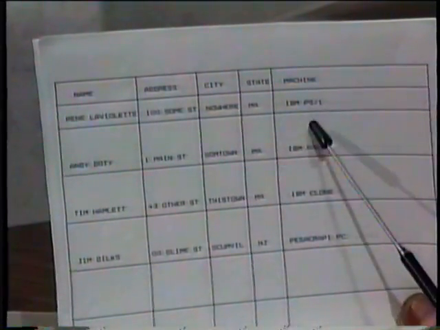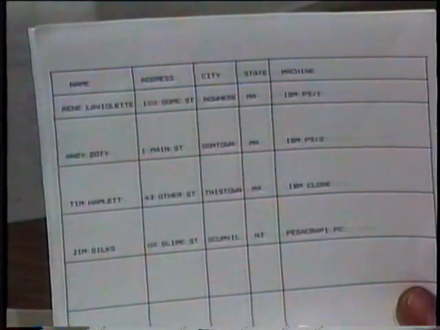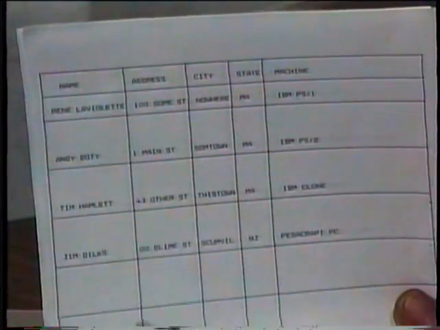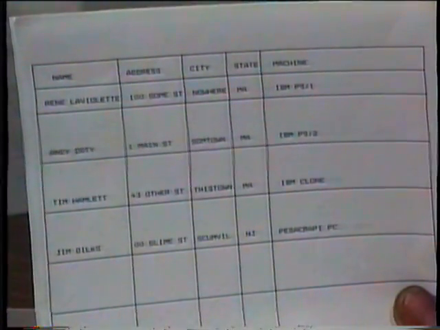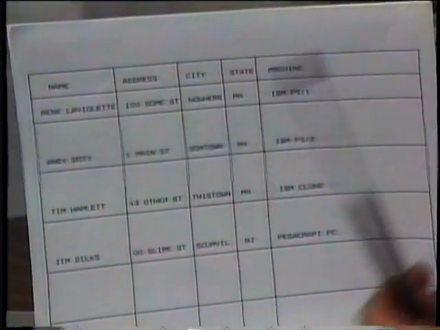Our last question tonight comes from Alma Rolla of Ware. She wants to know the difference between a flat database and a relational database. And Alma, here's the best way I can describe it for you. Here we have a flat database. It contains names, addresses, cities, the state, and the machine that these particular people use. As you can see, we have Rainey and Andy, myself, and Jim Dilks. Okay? This is a flat database.